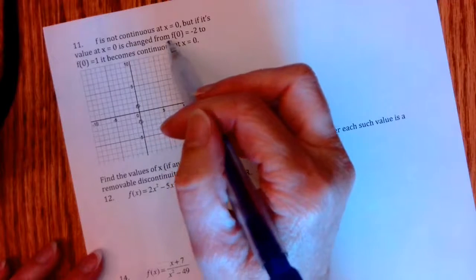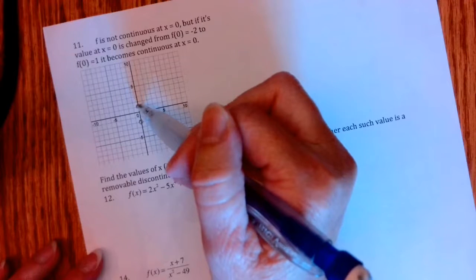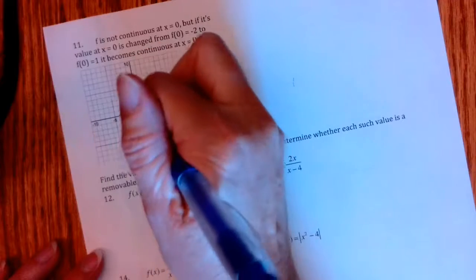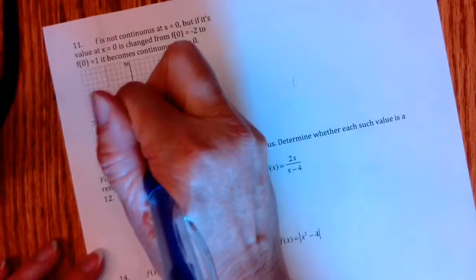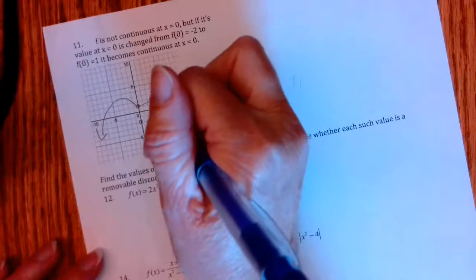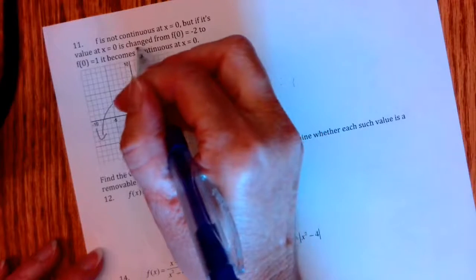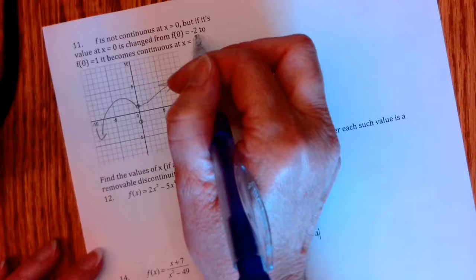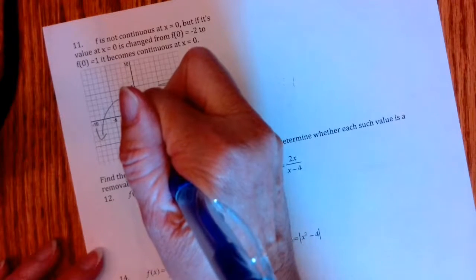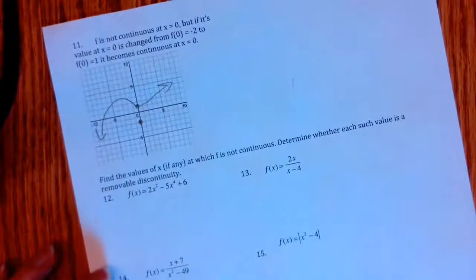If you're changing it from here and moving it to 0, it becomes continuous. In order for it to be continuous, at (0, 1), I have to have some kind of connected path in my graph. So that means I'm showing the connectedness at 1. Now to become continuous, if I take what is happening at (0, -2) and put it here, that means this (0, -2) has to be closed in, because it's talking about moving it to make the function continuous.